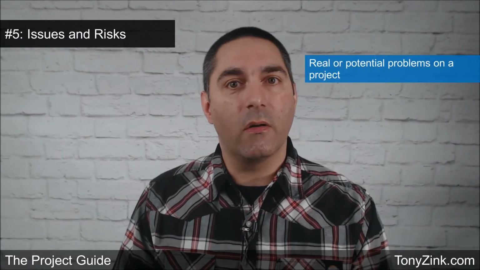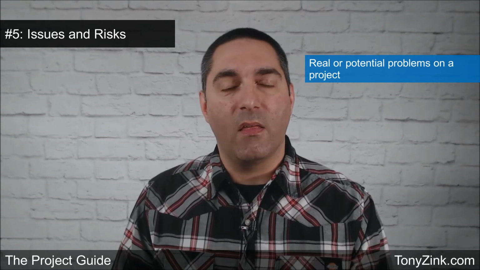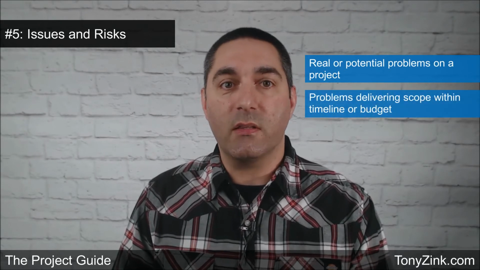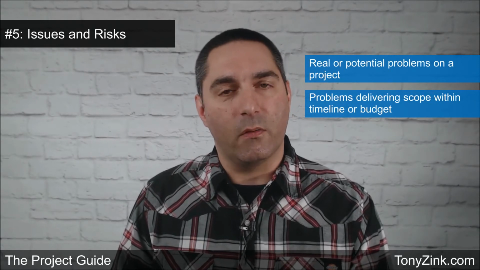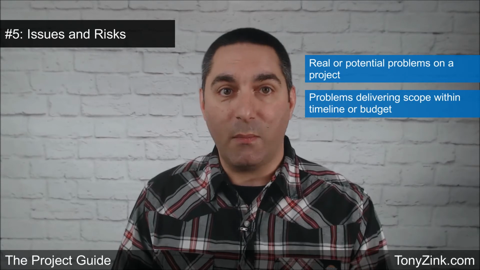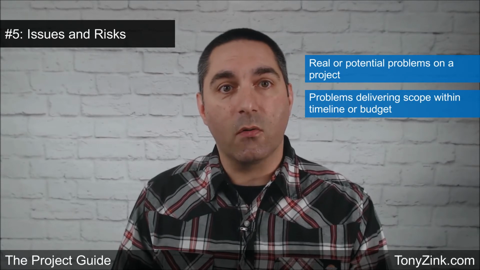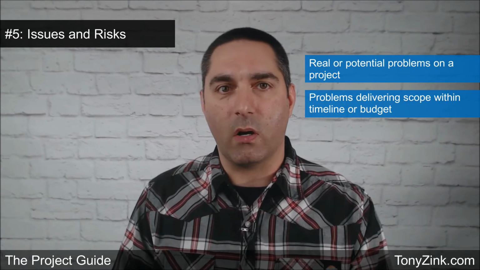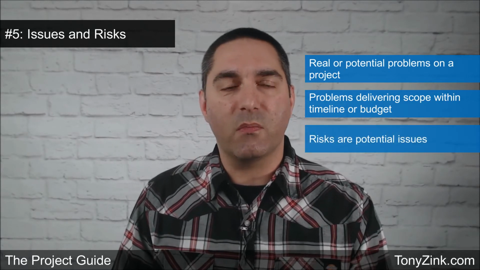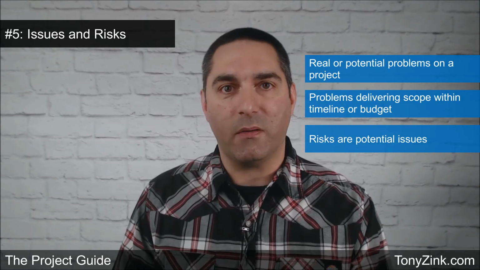The fifth type of information that you're going to want to track for every project that you manage is issues and risks. Issues and risks are any problems, real or potential, that could derail your project. They may cause your team to have problems producing the agreed upon scope. They may make it difficult for them to produce the deliverables on the agreed upon timeline, or they may make it tough to deliver within the agreed upon budget. Issues and risks are very closely related to one another. Risks are simply problems or issues that could happen.